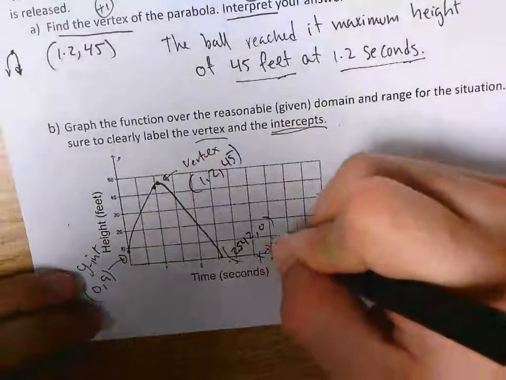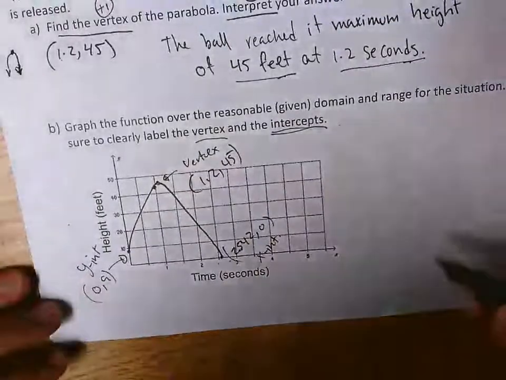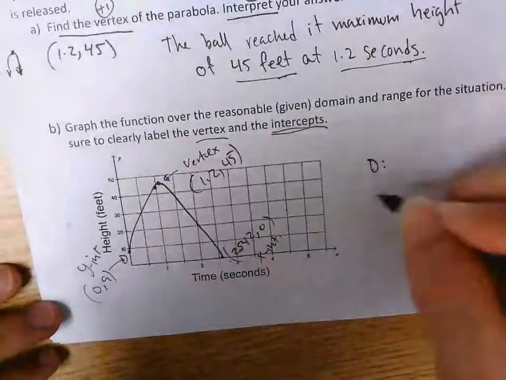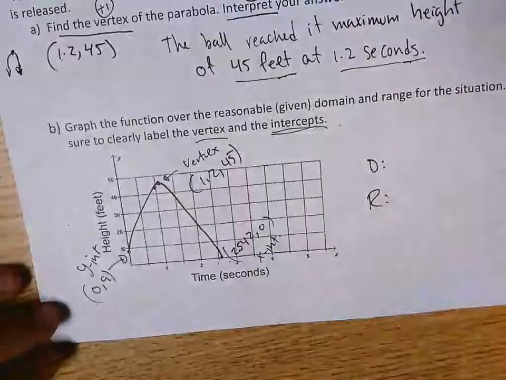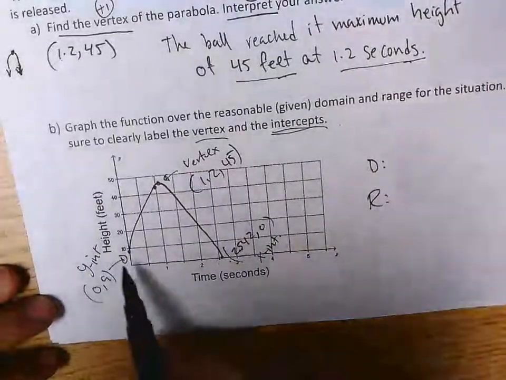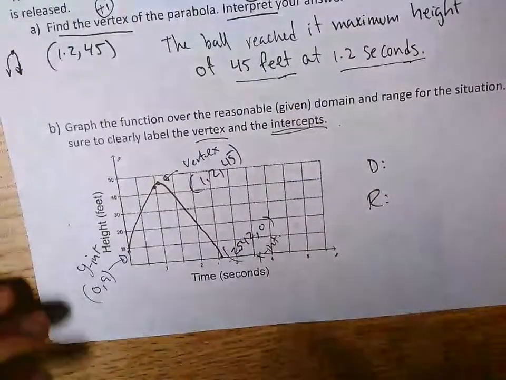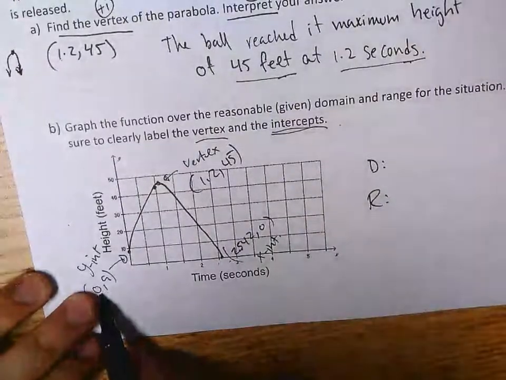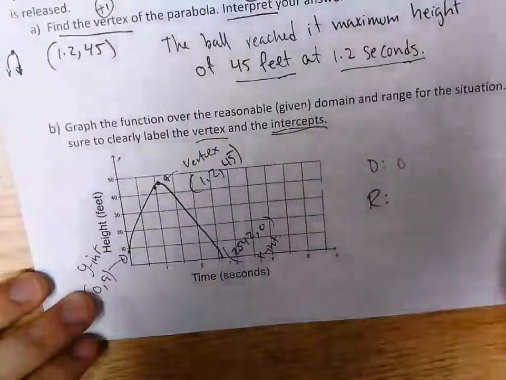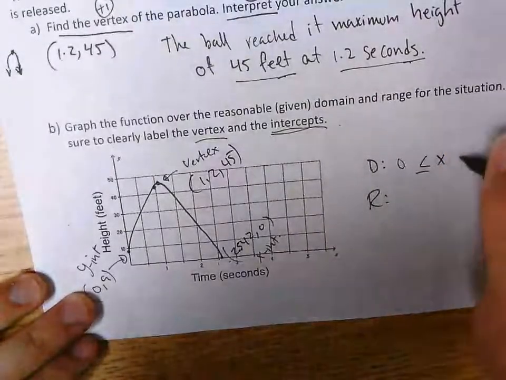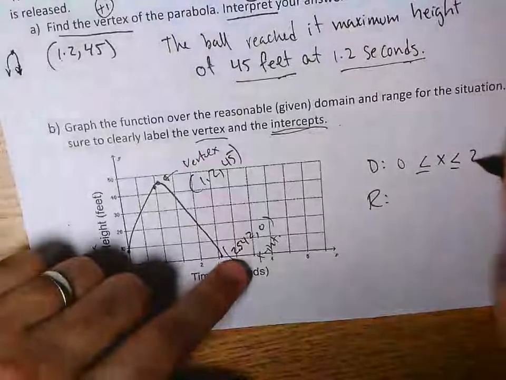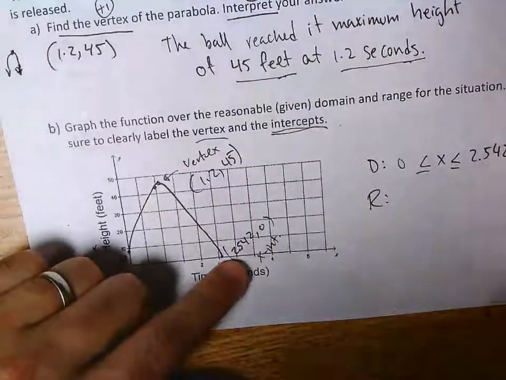X-intercept. One last thing that I'm going to ask you is that you identify the domain and the range. So the domain here is not all real numbers. The ball doesn't go from negative infinity to positive infinity. It actually starts at 0. It goes from 0 all the way to 2.542.